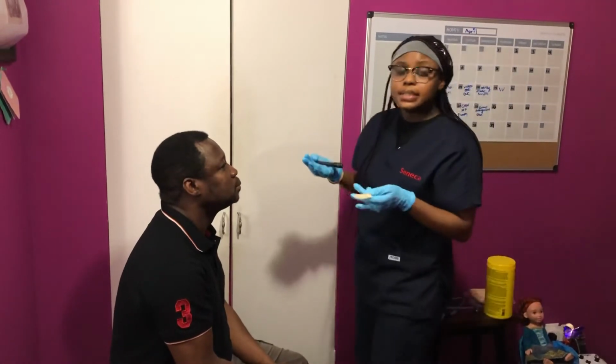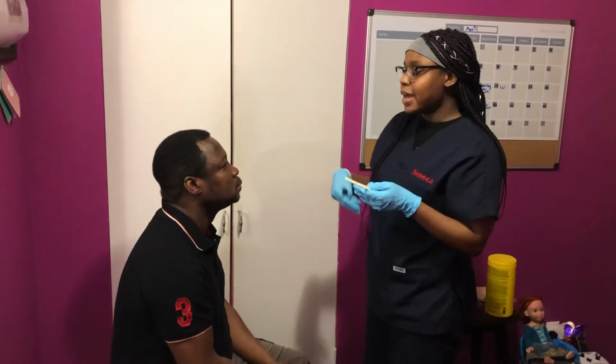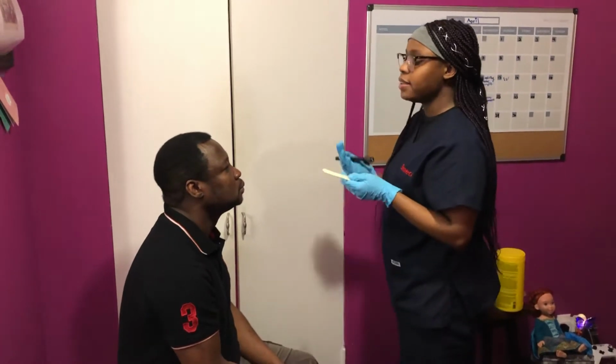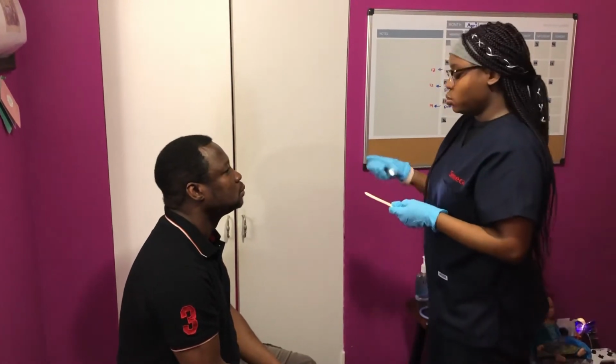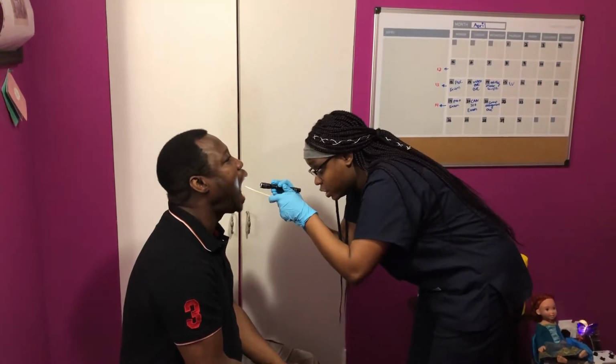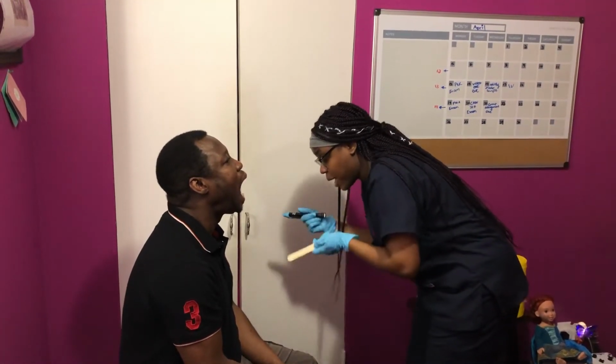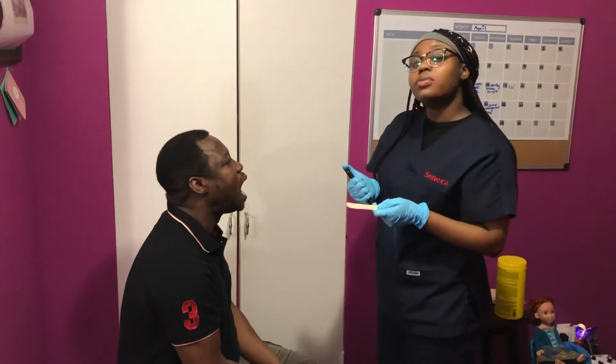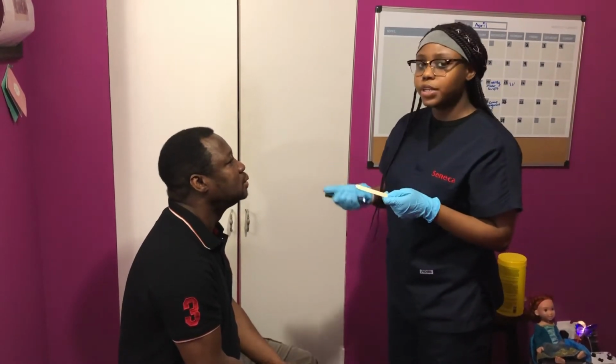We're now going to be testing cranial nerve number 9 and 10. This is your glossopharyngeal and vagus nerve. I'm going to ask you to open up and say ah. So when the patient says ah, the uvula and soft palate are rising up and backwards. This means that the cranial nerve number 9 and 10 are intact and working correctly.